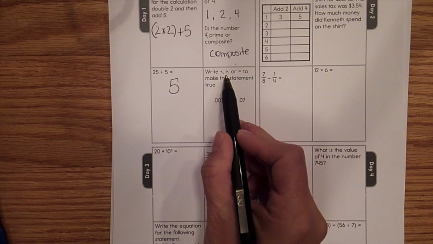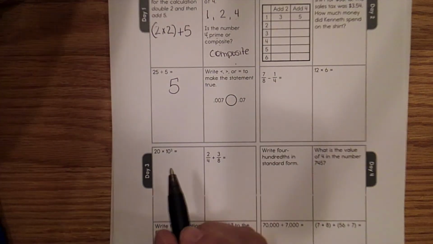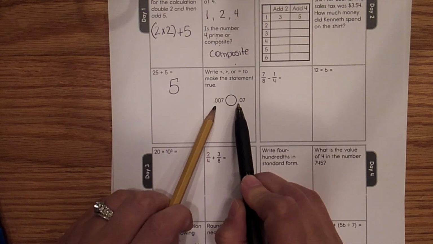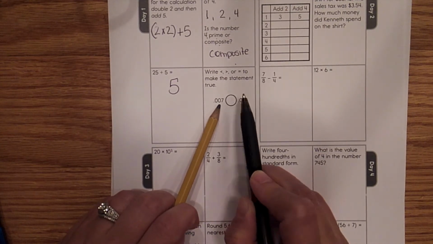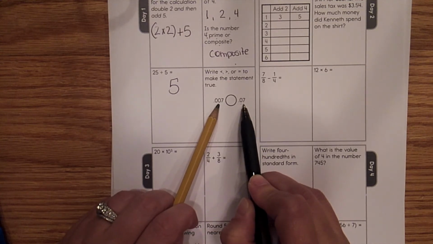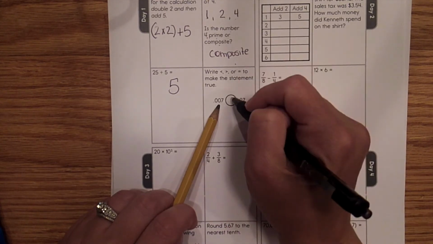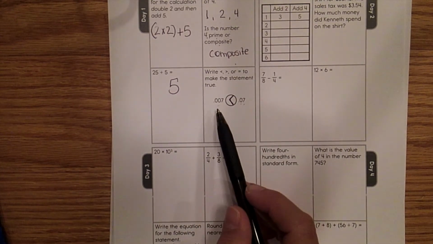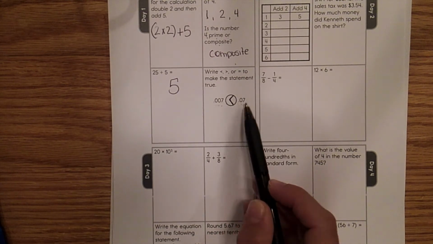Write less than, greater than, or equal to make the statement true. So I like to play the same or different game, and it works better with 2 pencils or 2 fingers. But I start at the decimal, and I move over to the first place value, that's tenths, and they have 2 zeros, so that's the same. So I can't compare them. Then I move over to the hundredths place, and I have a 0 and I have a 7. 7 is bigger than 0, so they're different. And because 7 is bigger, that means the whole number is bigger, and I'm going to write a less than sign. So I read this as 7 thousandths is less than 7 hundredths, and that's day one.